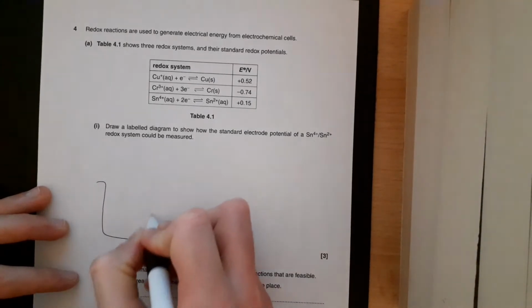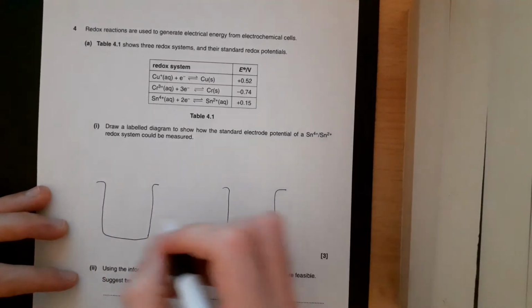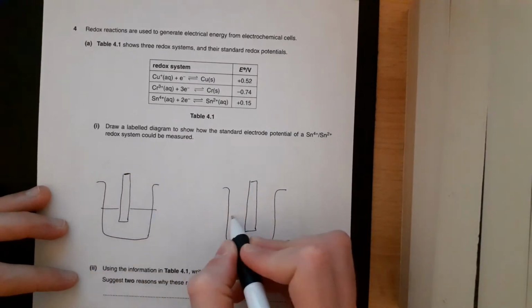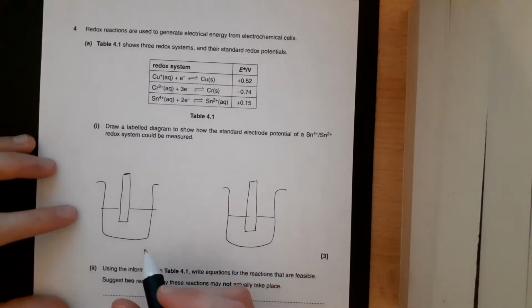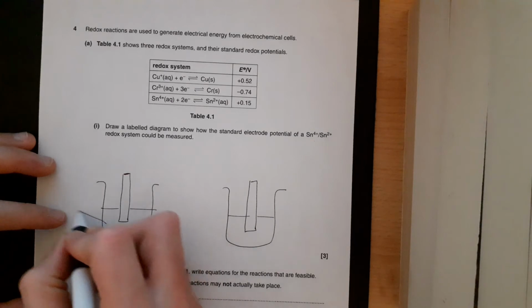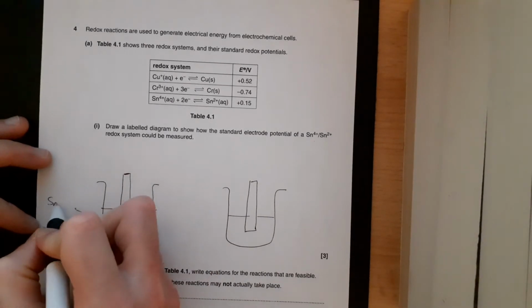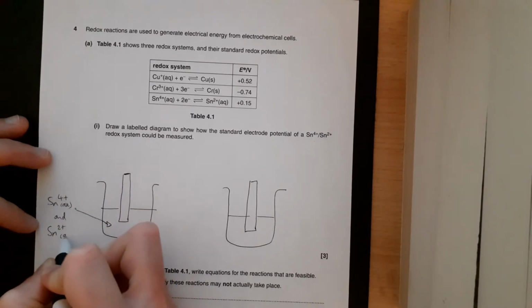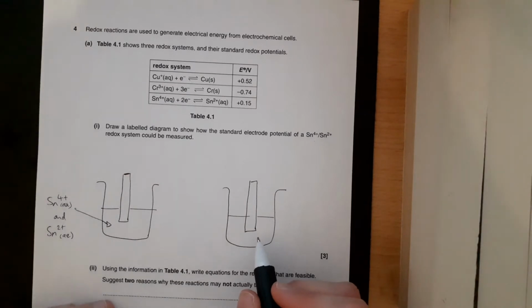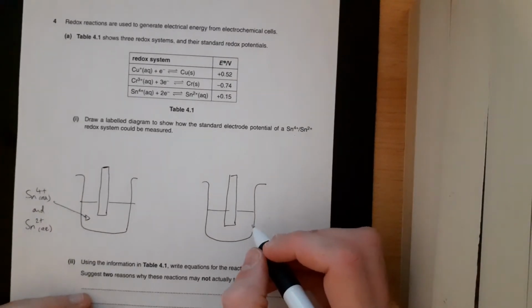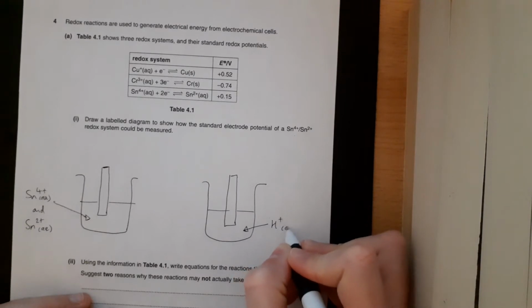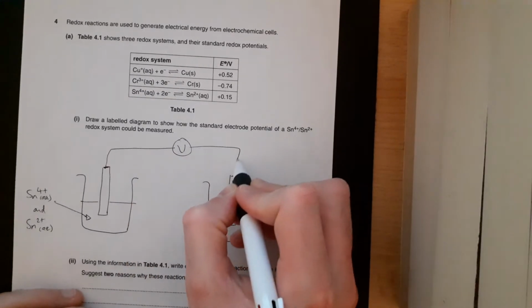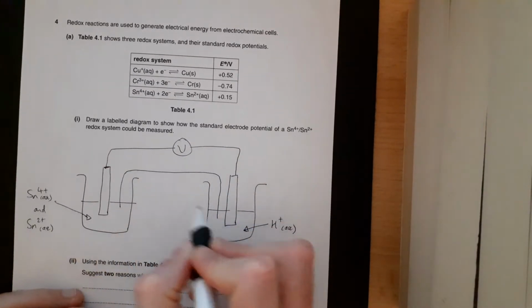So we want our 2 beakers with our 2 electrodes. And on this side we're going to have our tin, so this is going to be a solution that contains Sn4+, and it's going to contain Sn2+. And if we look on this side, this is going to be a solution that is going to contain H+ ions. We're going to need to connect these up to a voltmeter so that we can measure the voltage. We're going to need to have a salt bridge in the middle.